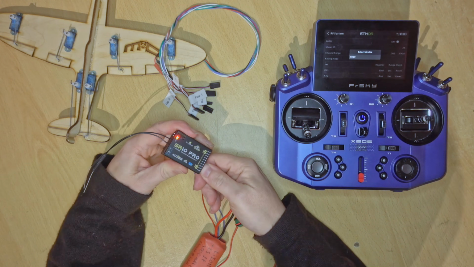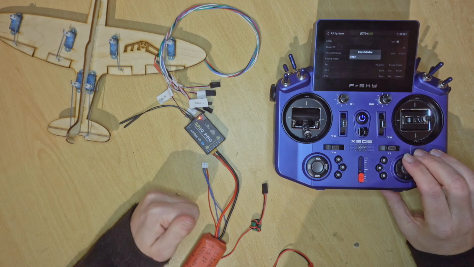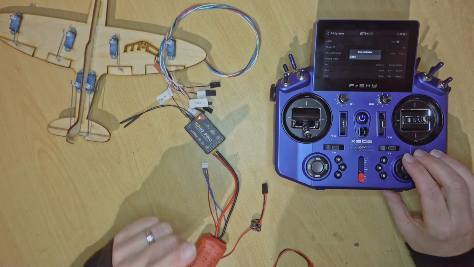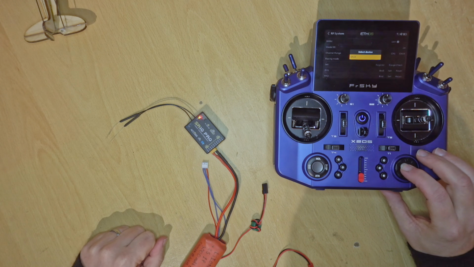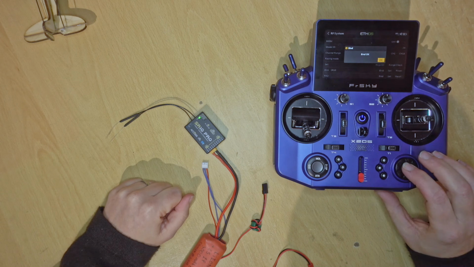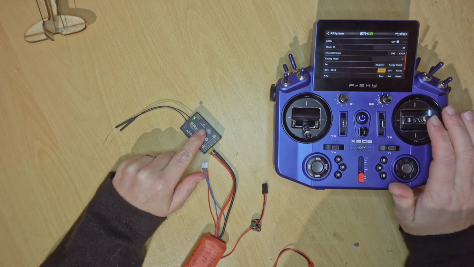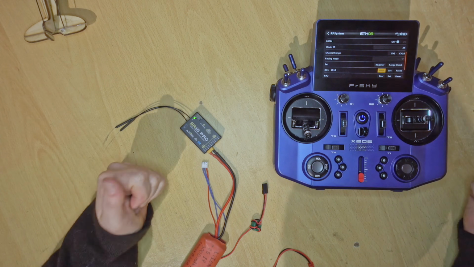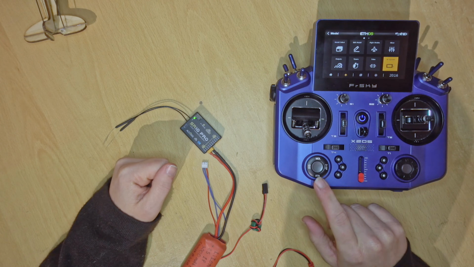You'll notice at the moment I've not connected any servos, and there's a reason for that, because we need to calibrate this and it's much easier with nothing connected at all. I'm going to choose the SR10 to complete the bind, and that's it. We're all good to go. If I had the model plugged in, I could control it. So that's all we need to do in this section for the minute.